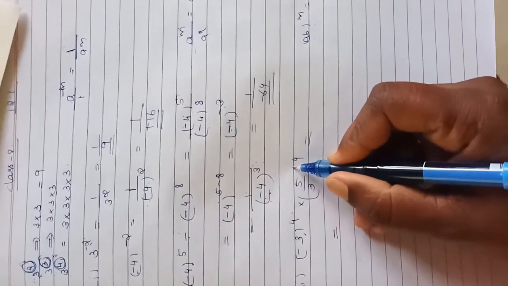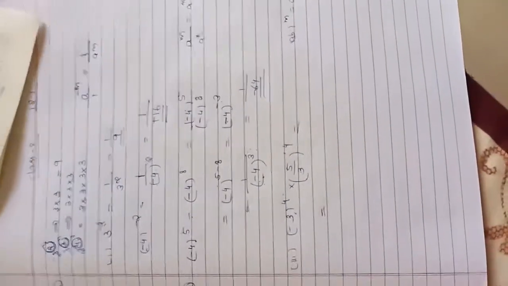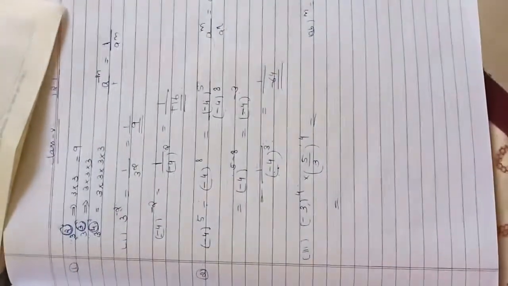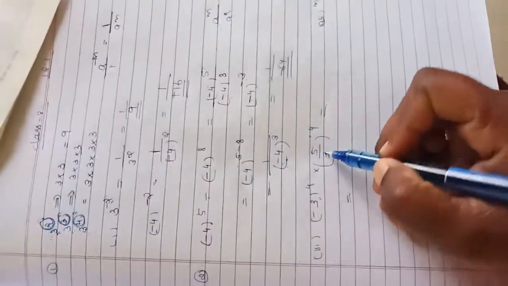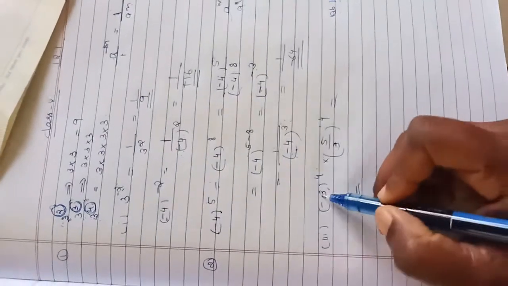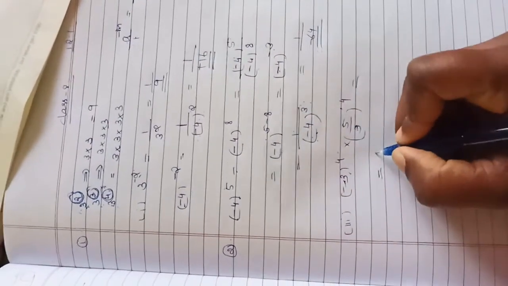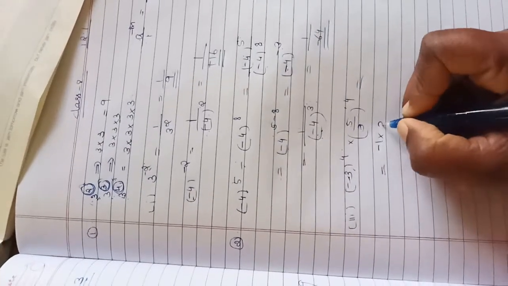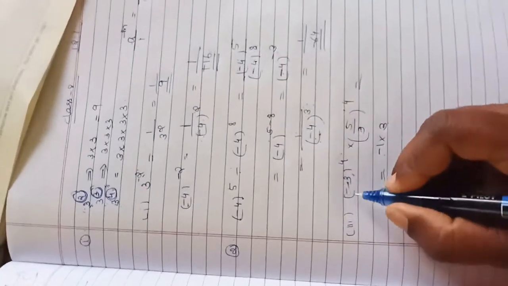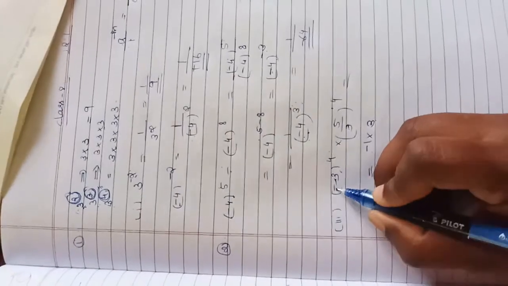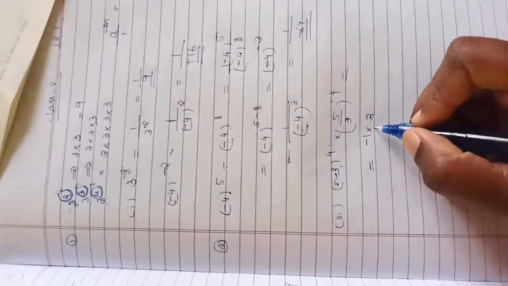How can we write it here? First I am splitting this one. Here we have minus 3, so I am converting this minus 3 into the form of minus 1 into plus 3.